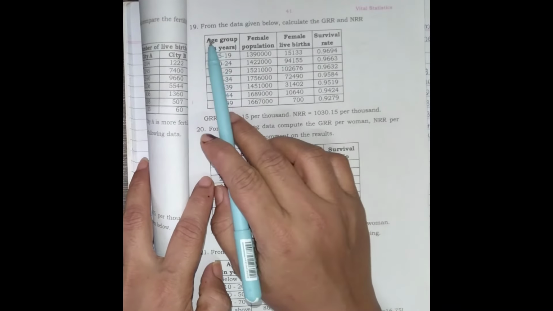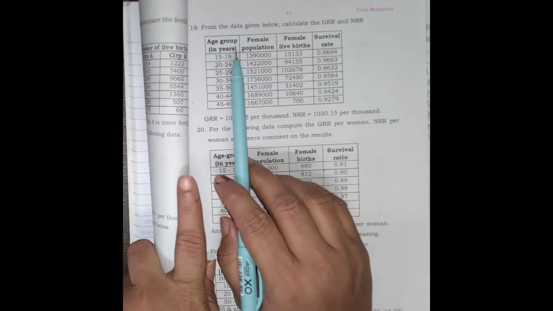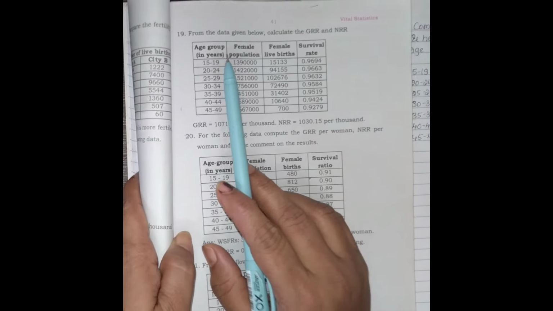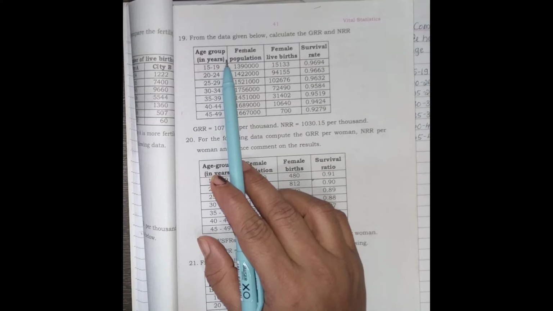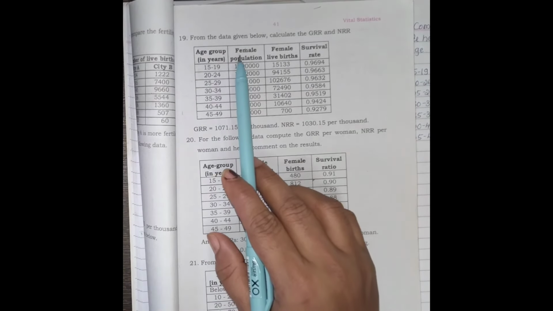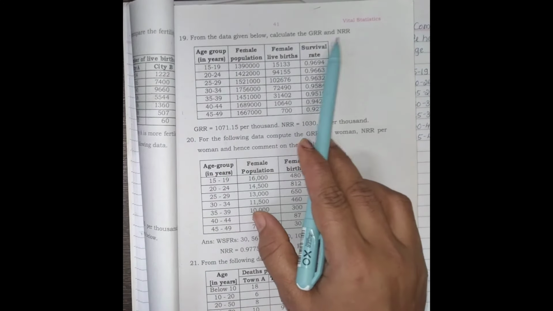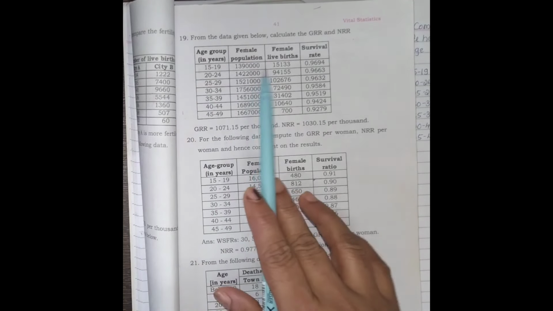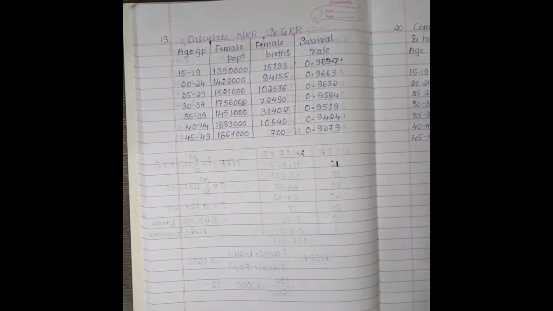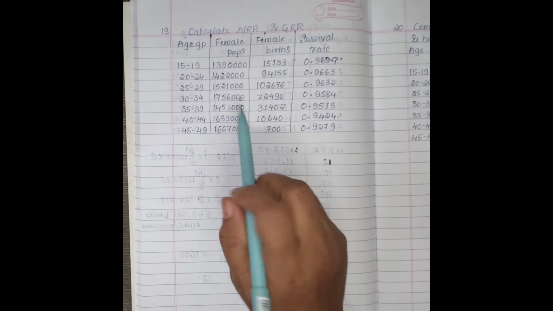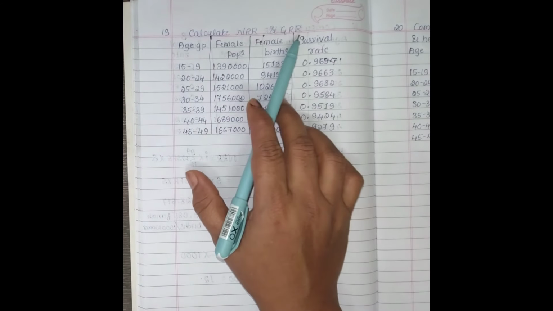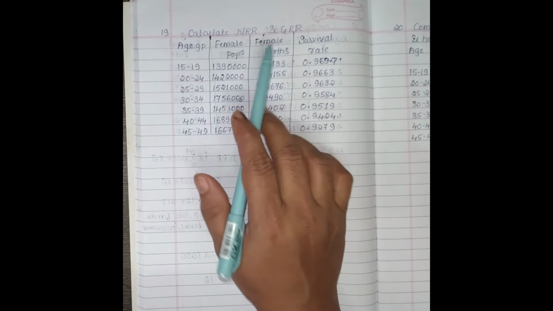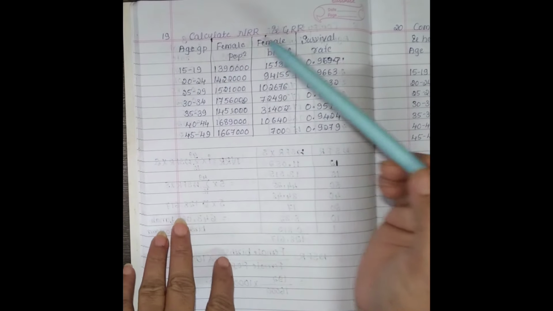Then the 19th sum is given as a 10 marks sum. If they are asking only GRR or only NRR, that is 5 marks. If they are asking to calculate GRR and NRR, that is a 10 marks sum. I already wrote this one, calculate NRR and GRR. Then how to calculate GRR and NRR?